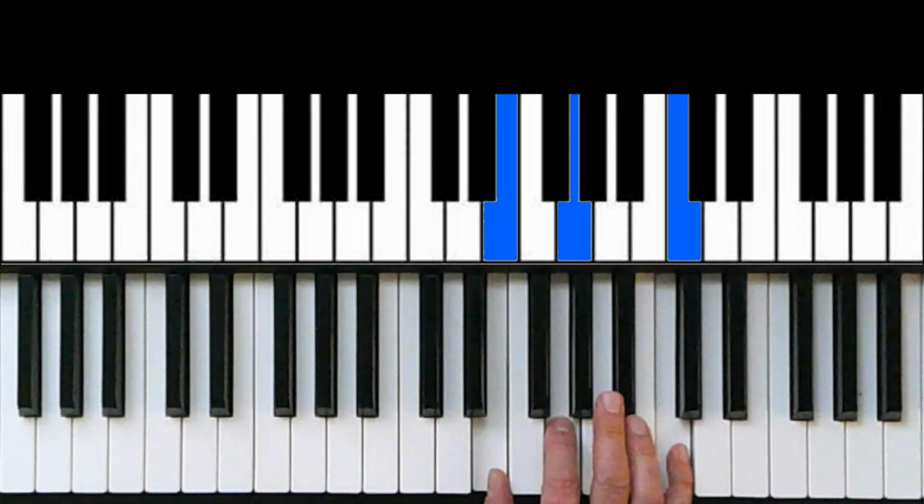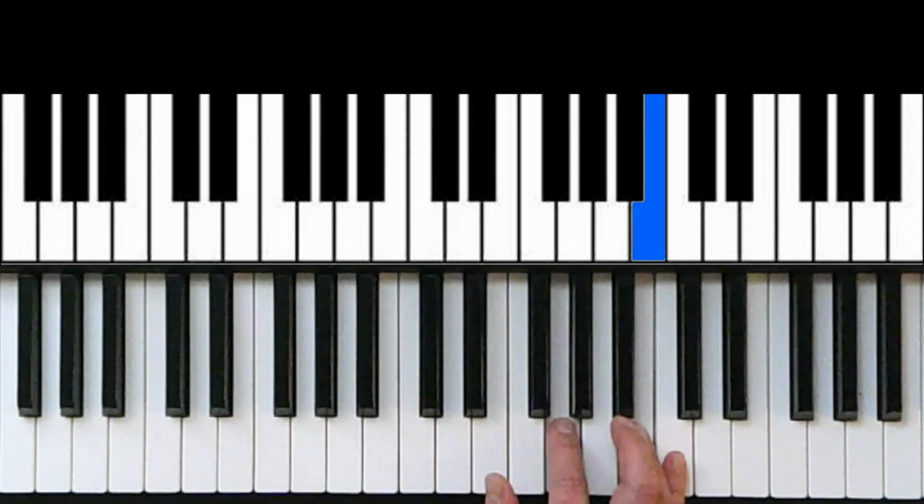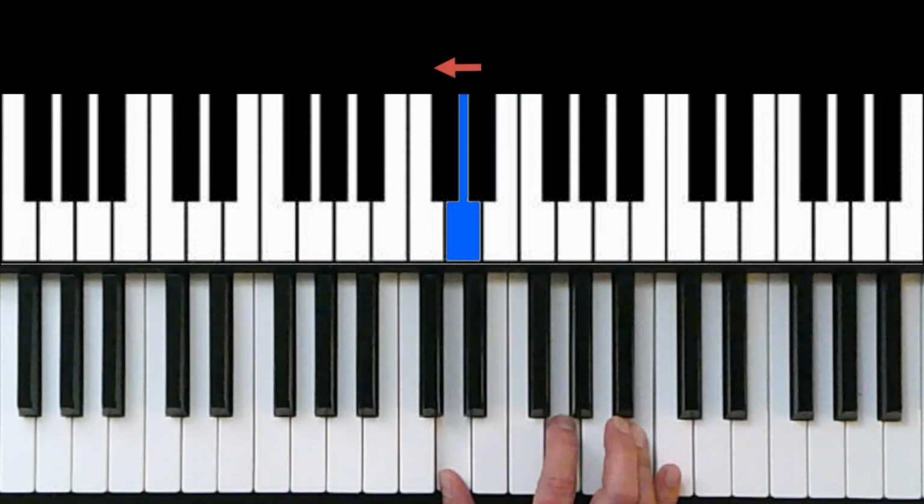Now again, my C chord can be in a different place. I can play my C chord up here. That common chord tone is still G, and the other two notes are still going to move down. So C is going to move down to B, E is going to move down to D. So I'm going to go from here, the 1 chord, and move the outer two notes to my 5 chord.